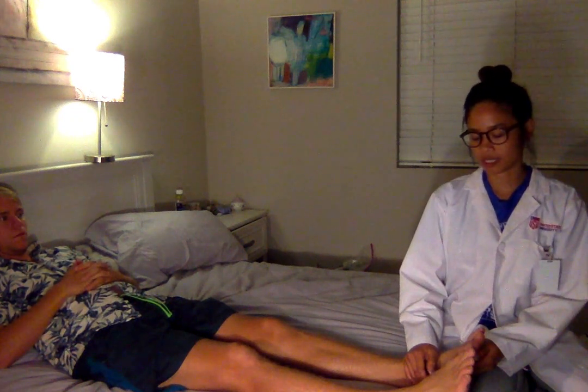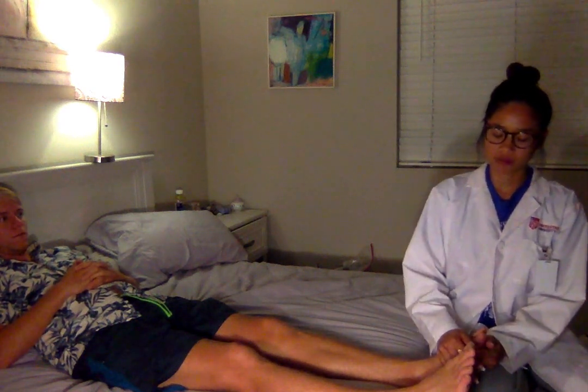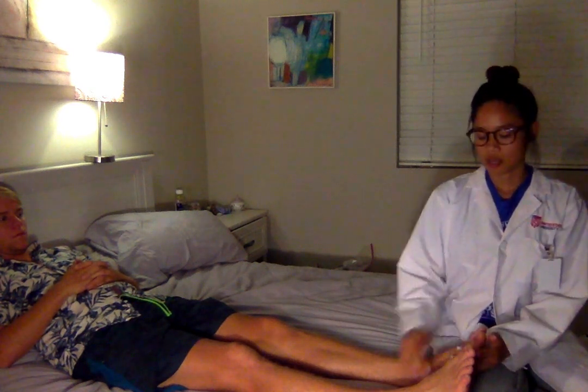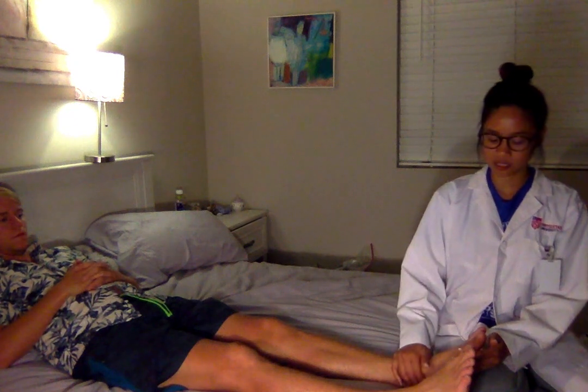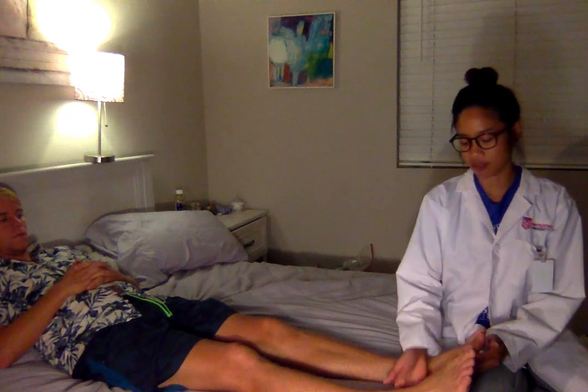After the inversion and eversion of the foot, we'll go ahead and assess the ankles. So for the ankles, we're inspecting for any swelling, symmetry, deformities, atrophy, any abnormalities, redness, nodules, any pain and tenderness as well. Checking for any discoloration of the ankles.